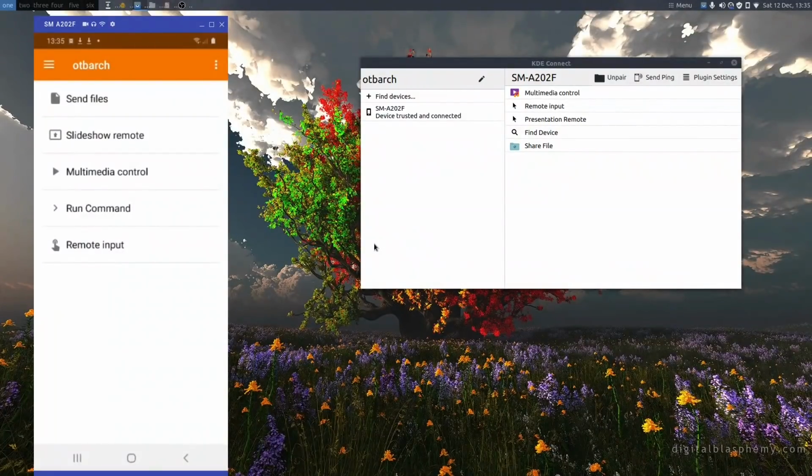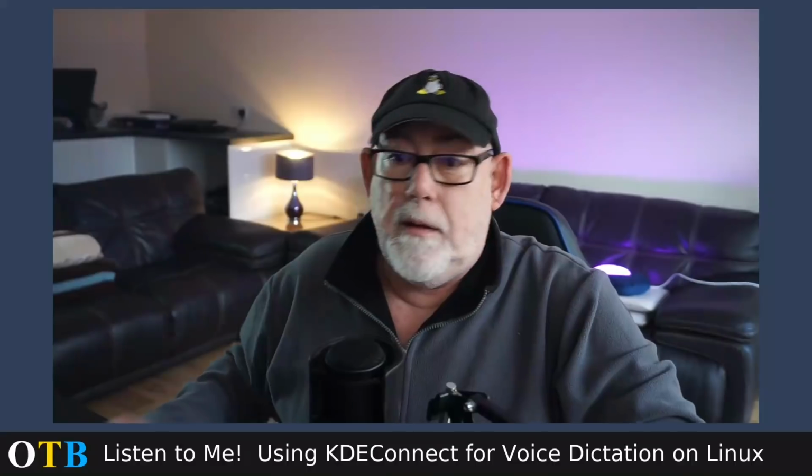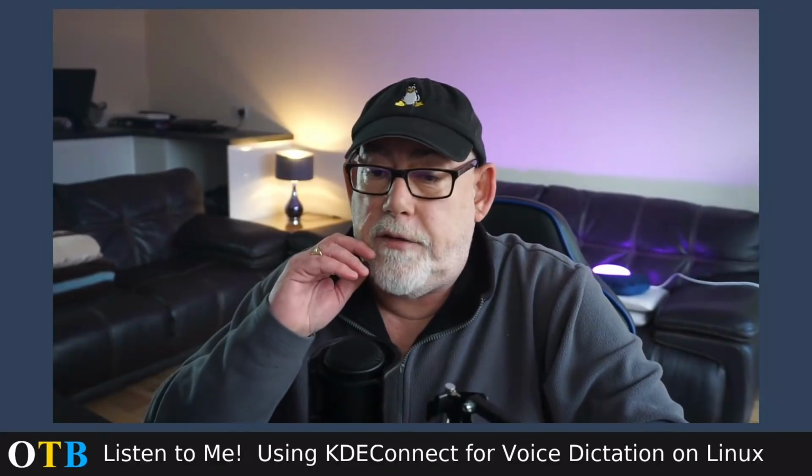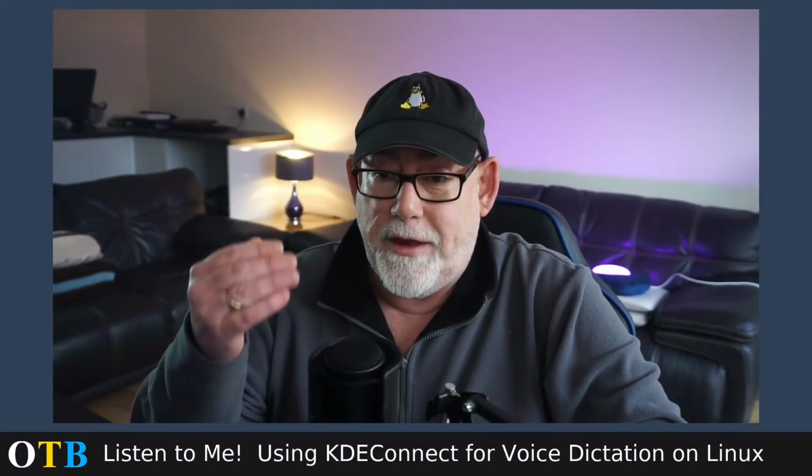I have a little joke with people who say, oh, you guys who fiddle with your computers all the time, most of us just want to get on and do stuff. Well, I get on and do stuff as well. And I found that just having a tool like this allows me to get on and do stuff. So that's KDE Connect. I'm quite impressed at the moment. I think it's really good.